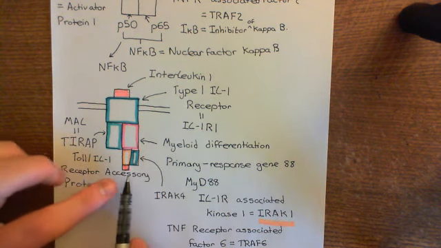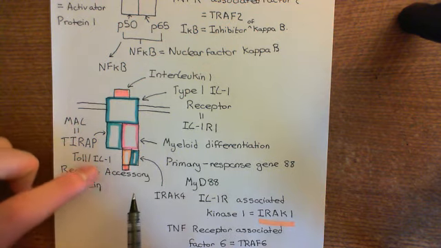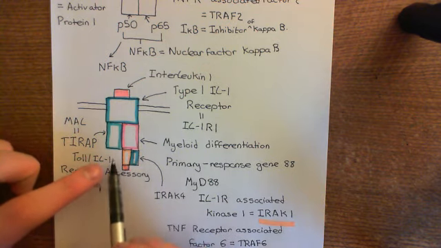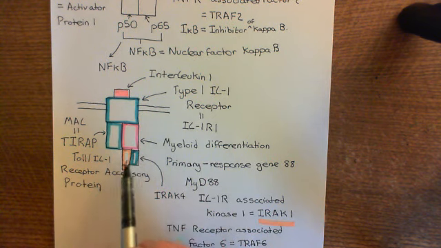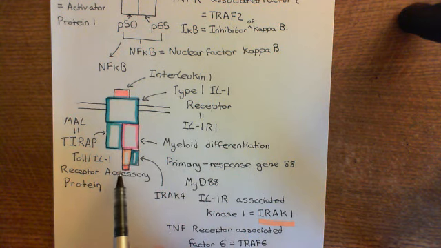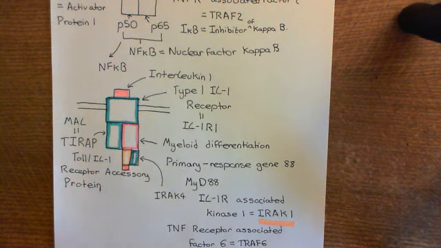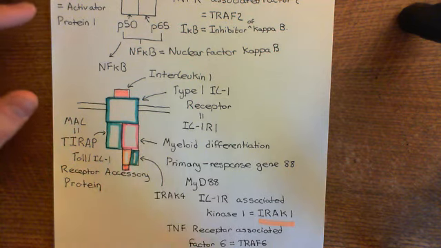So now what's going to happen is that TRAF6, well in fact the entire signaling complex, but specifically this complex consisting of the myeloid differentiation primary response gene 88, the interleukin 1 receptor associated kinase 1, the interleukin 1 receptor associated kinase 4, and also the TNF receptor associated factor 6, all of those, that complex there, is going to now activate.